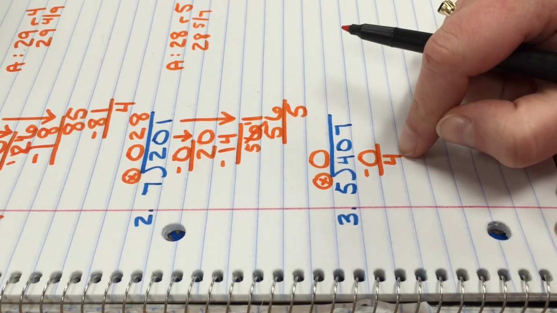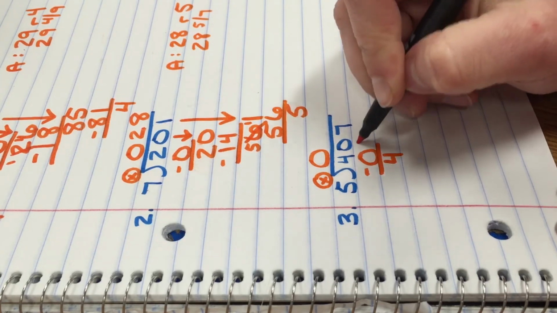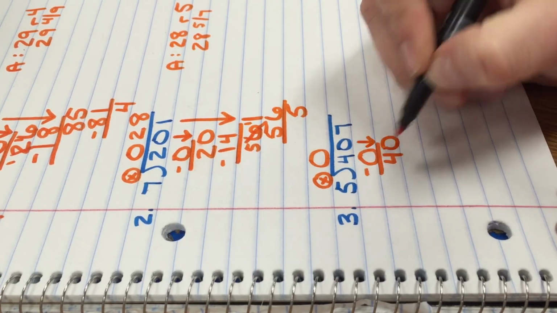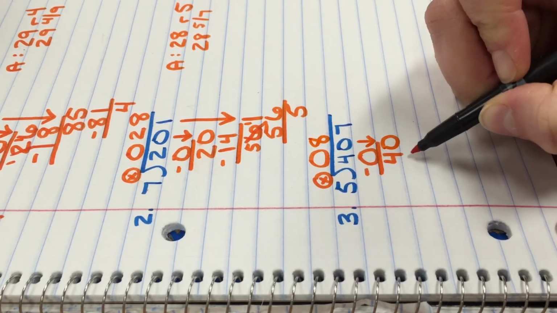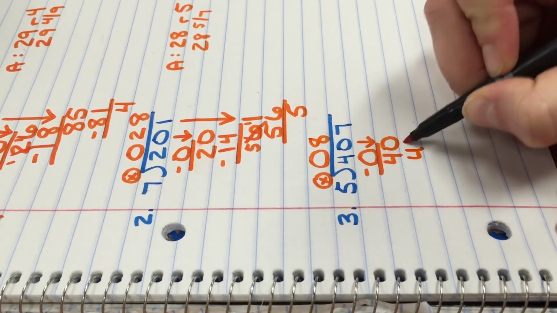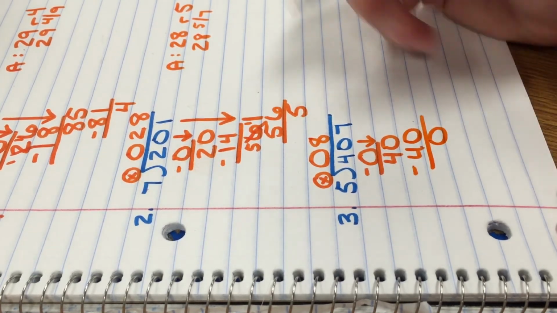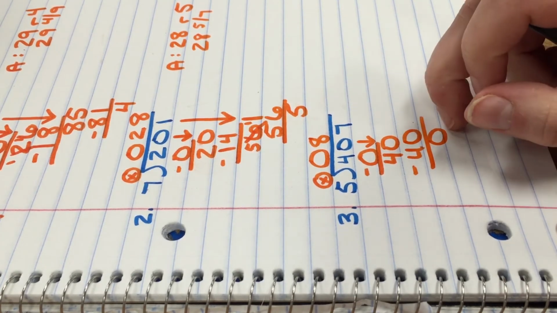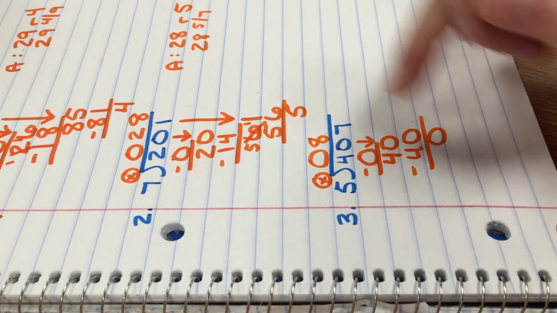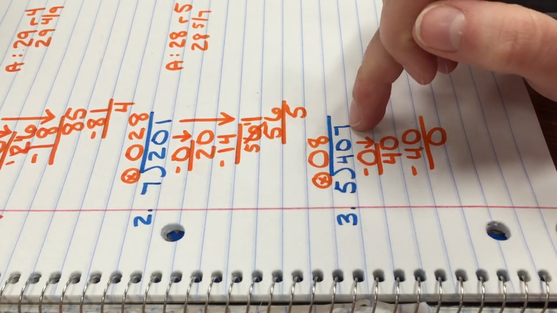Can 5 go into 4? No. I need reinforcements. I bring down the 0. 5 into 40. That would be 8 times perfectly. 8 times 5 equals 40, subtracting, which would give me 0. Just because I have 0 here does not mean I'm finished. 5 doesn't go into 0. I only have 2 up above and 3 down below.